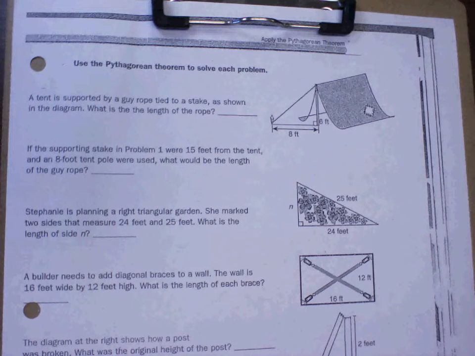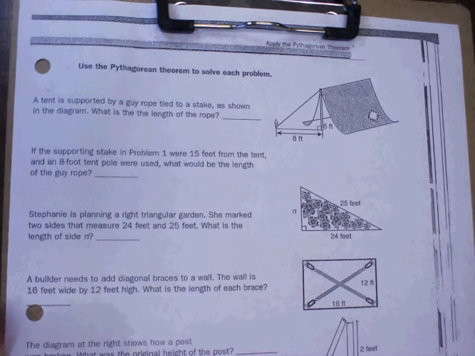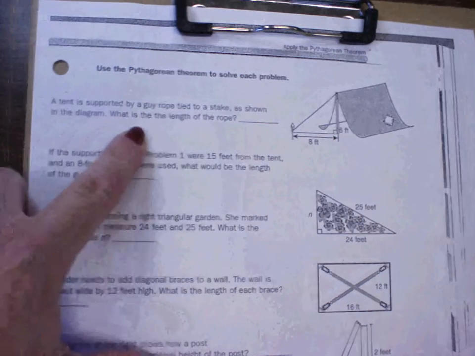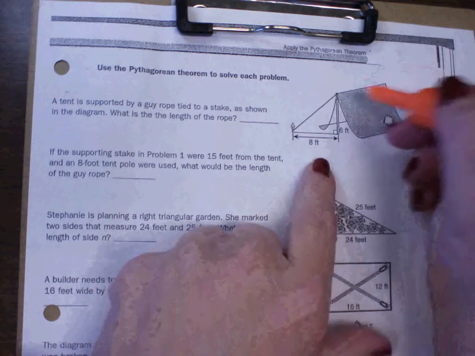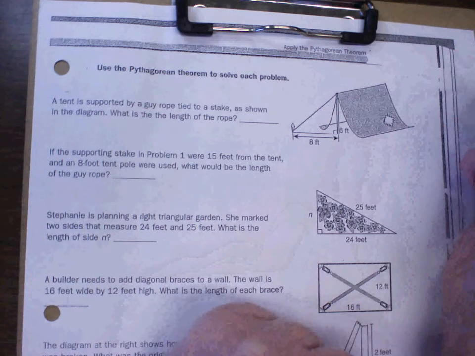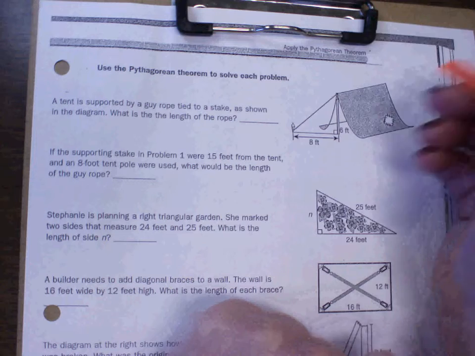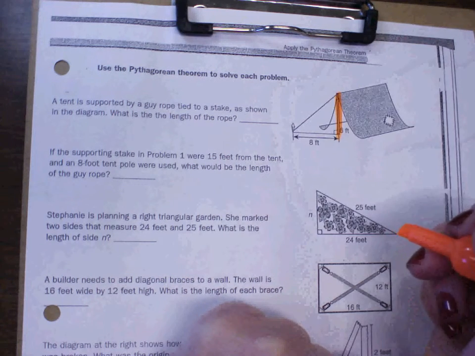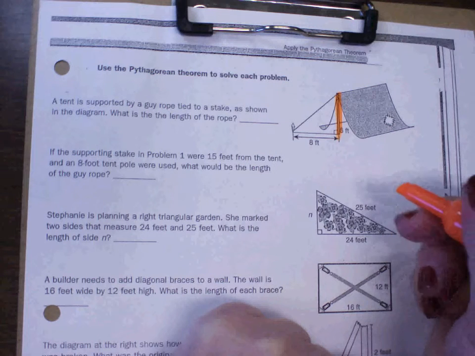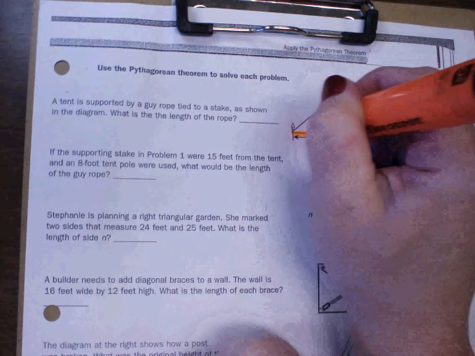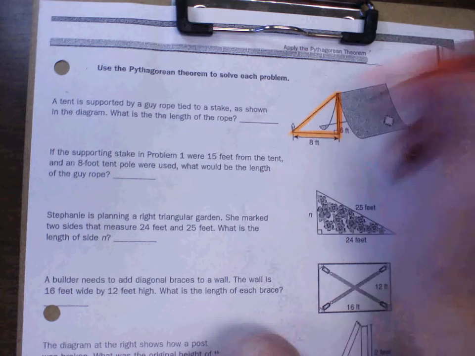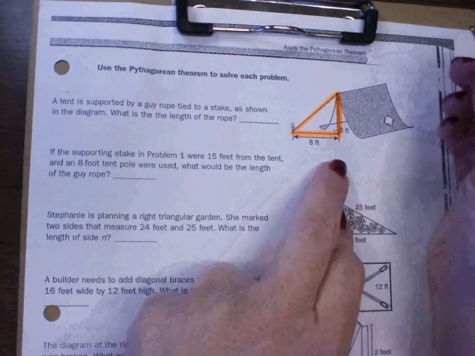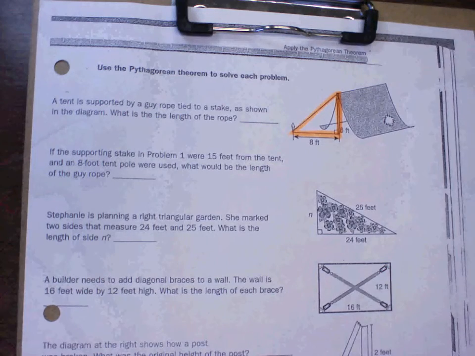Thank you. A tent is supported by a guy rope tied to a stake as shown in the diagram. What is the length of the rope? Okay, so you have a tent over here. Can everybody see the triangle that it's making? Yes, the triangle will be right over here, right? And you have the stake, and you're looking for the rope. All right, so which one is the rope? A, B, or C?